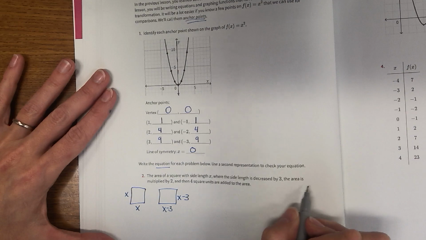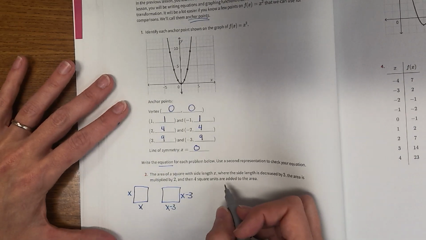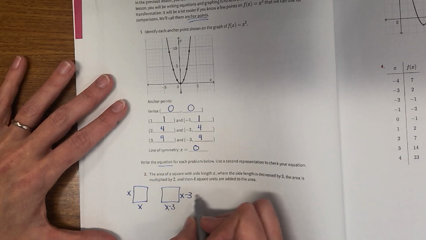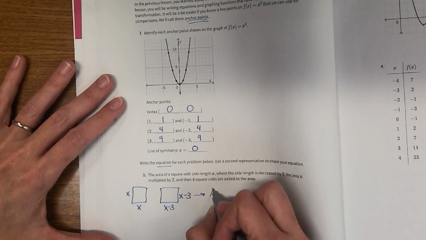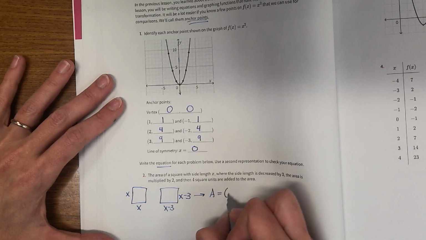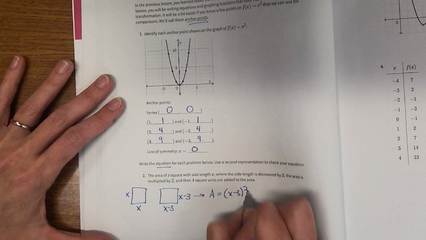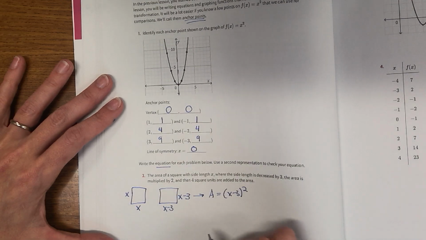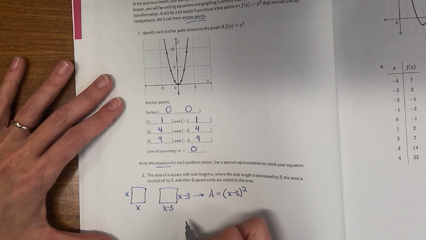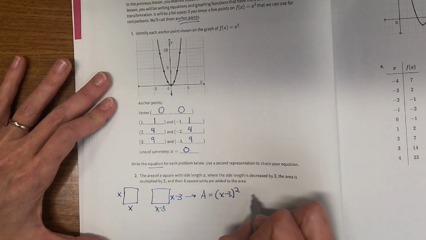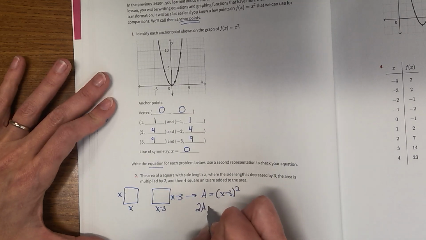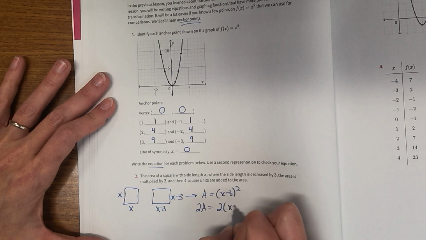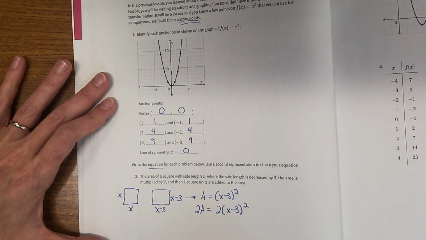And then the area is multiplied by 2. Okay, well, if I want to move from this to the area of this one, it is x minus 3, that quantity squared. But now they're telling me that area is going to get multiplied by 2. All right, so I'm going to take 2 times that area. So 2 times the area here is going to be 2 times x minus 3, that quantity squared.